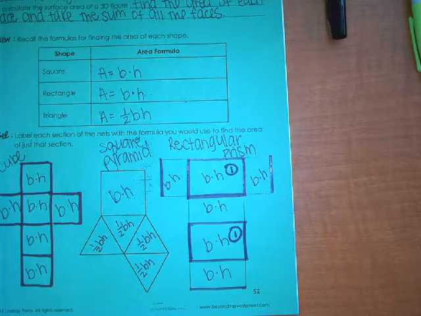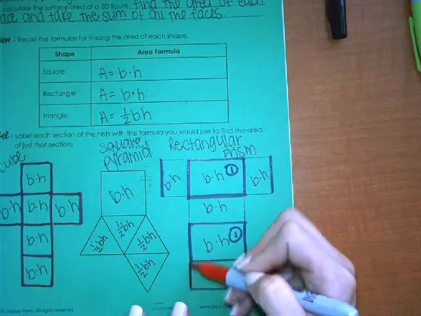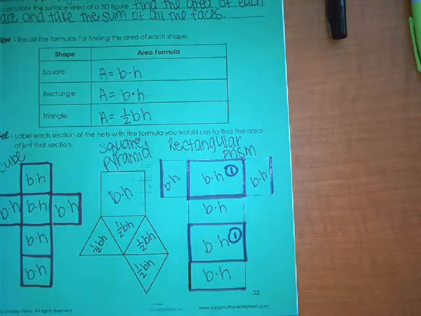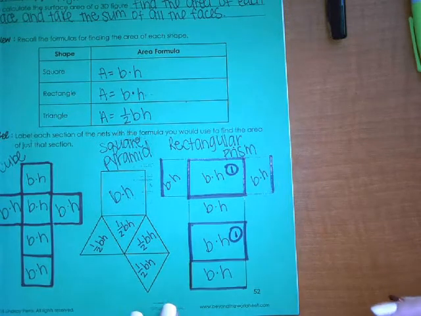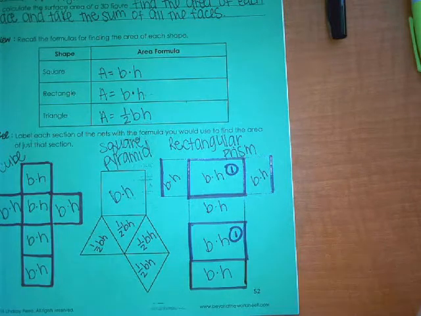Okay, let's take one more color. And if I were to color this one that color, what else would I color that one? I color that one the same. What else?